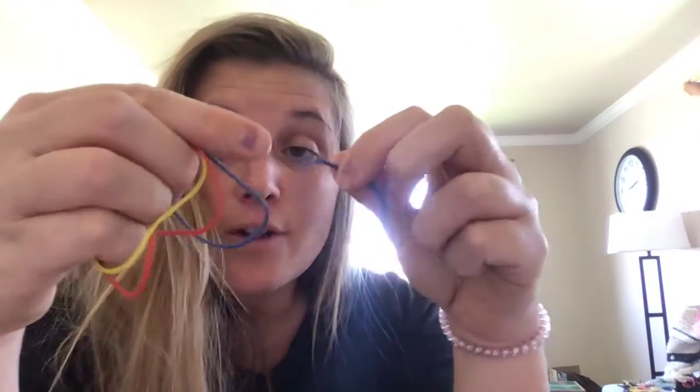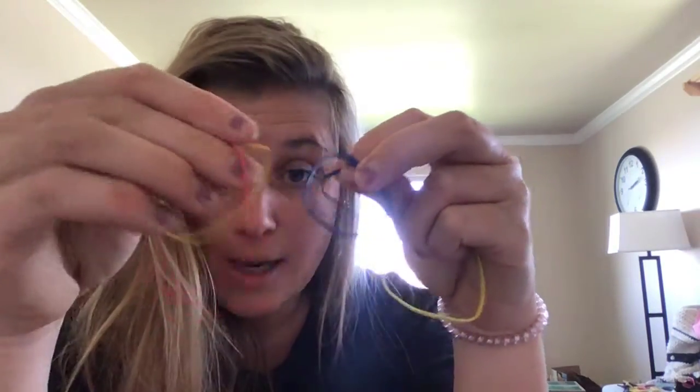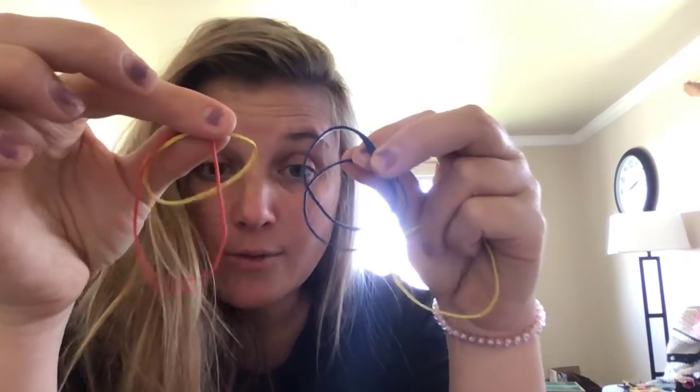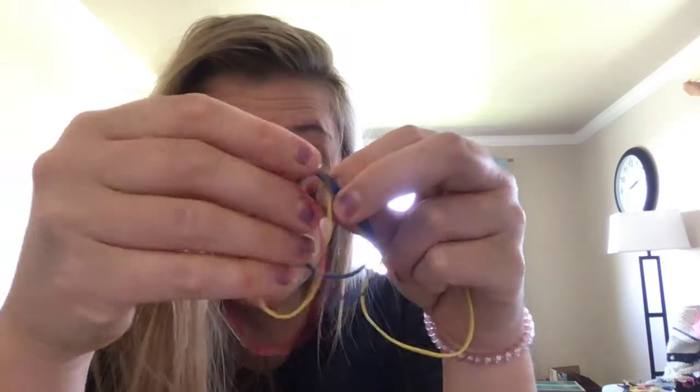So I have 5 rubber bands. That is how many rubber bands I have. So if I'm going to make a fraction out of this, 5 is going to be my bottom number. So can you write down 5 in your journal with a line over it?